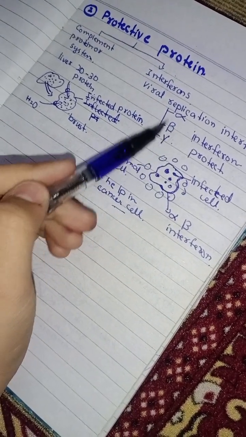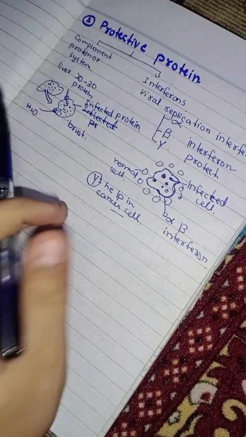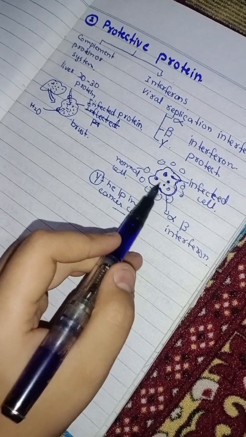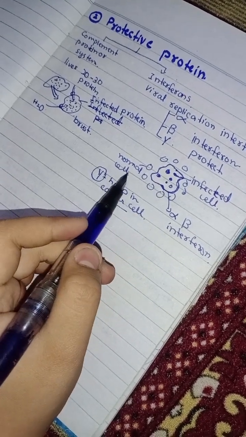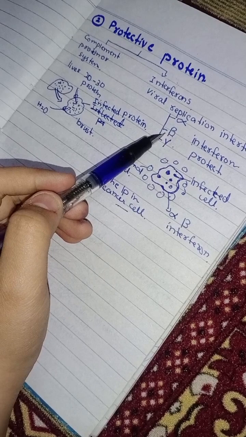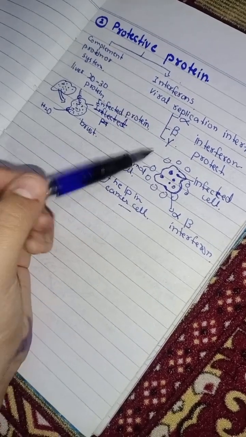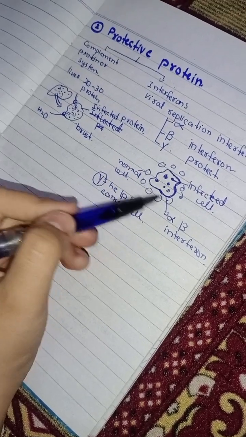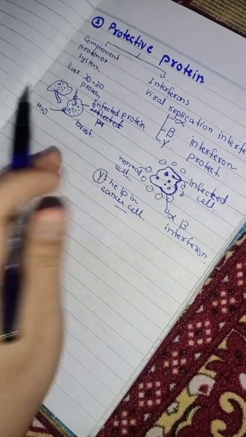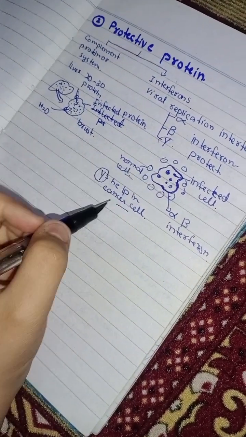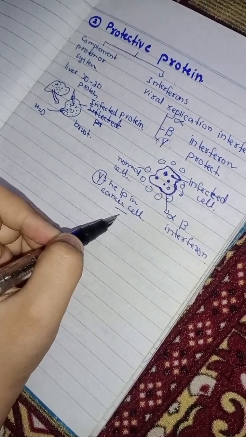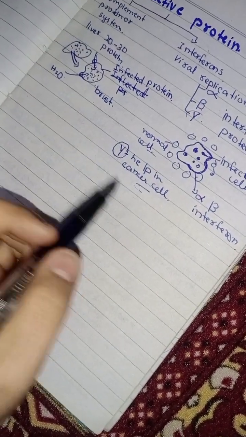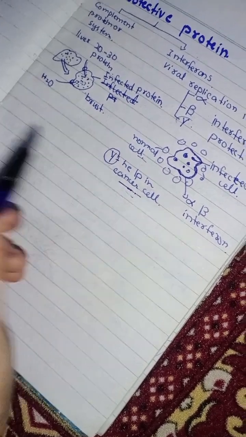These are the interferons which protect the remaining cells. We have the infected cells here, and outside the infected cell we have the normal cells. What alpha and beta will do here is make a thin layer around the infected cell so that the normal cells can be protected. And gamma will help with the cancer cell, protecting the remaining cells from that cancer cell.